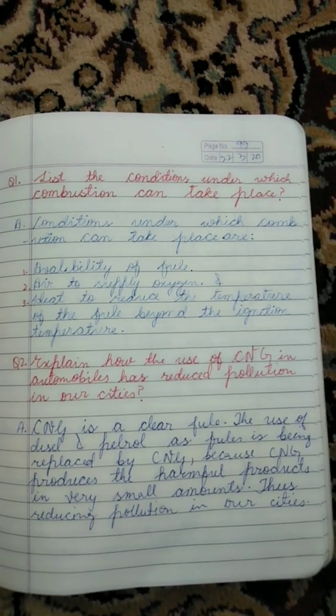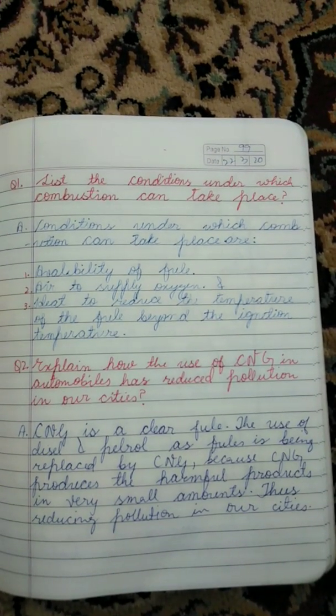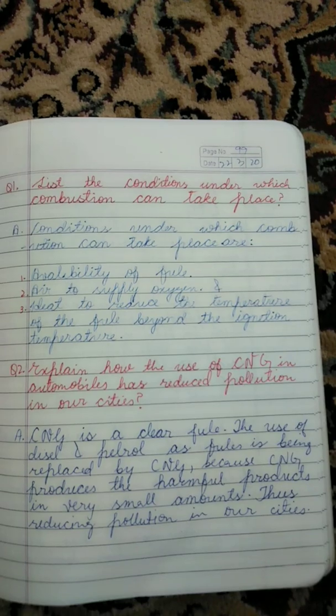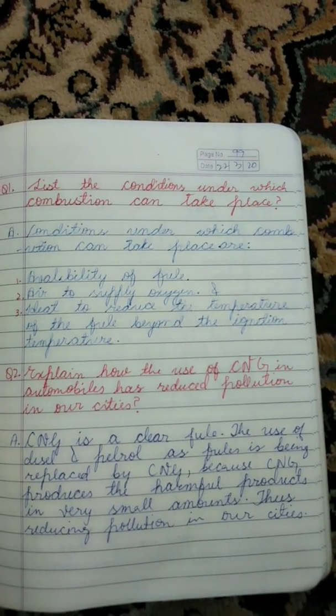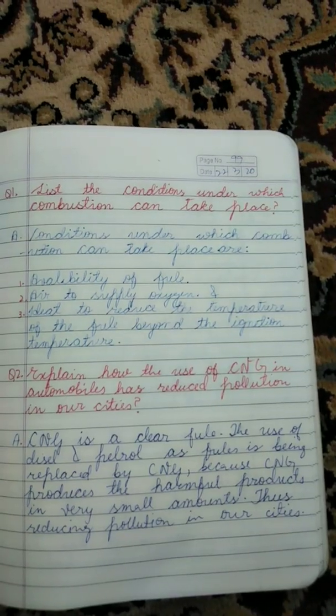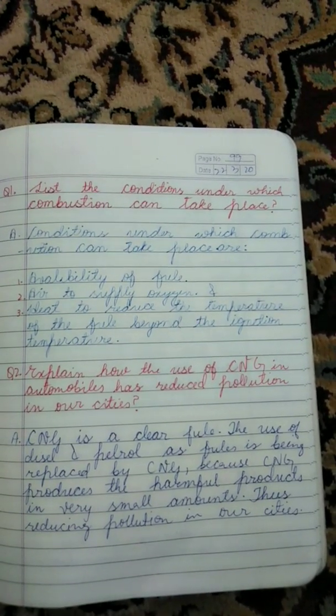List the conditions under which combustion can take place. Answer. Conditions under which combustion can take place are availability of fuel, air to supply oxygen, and heat to reduce the temperature of the fuel beyond the ignition temperature.